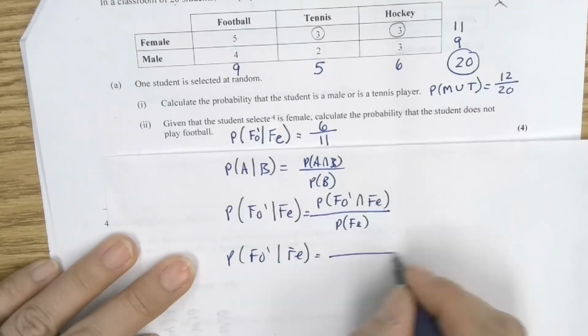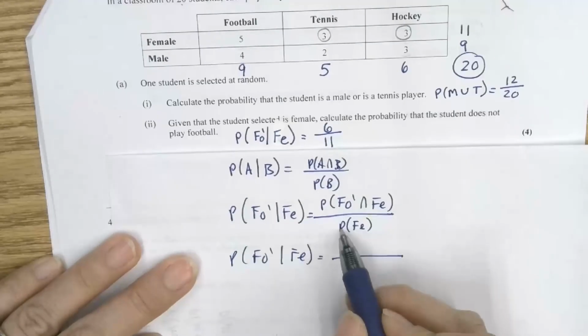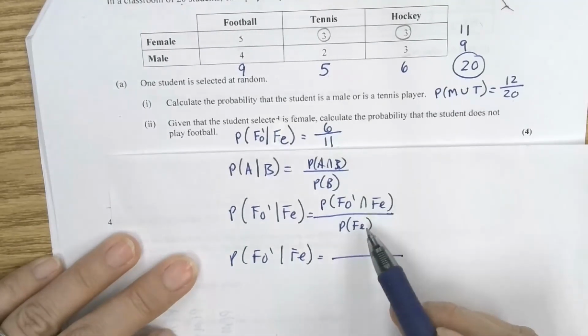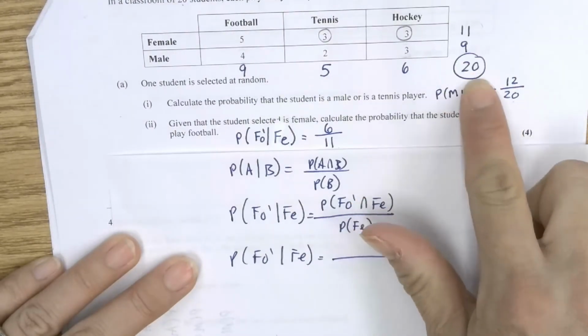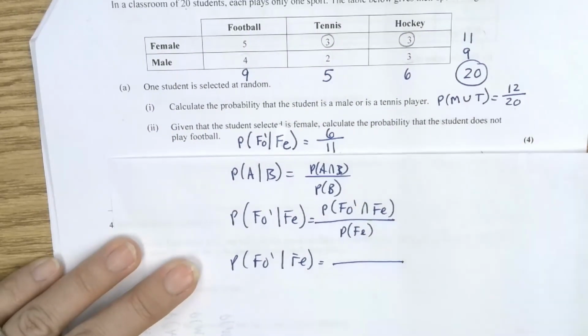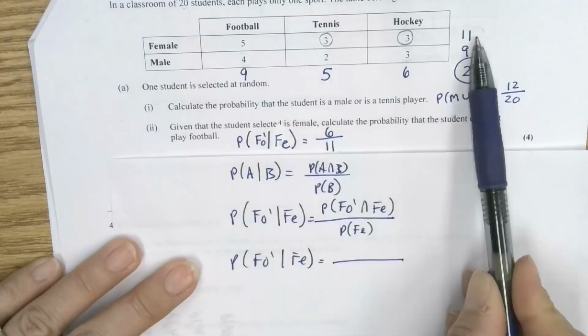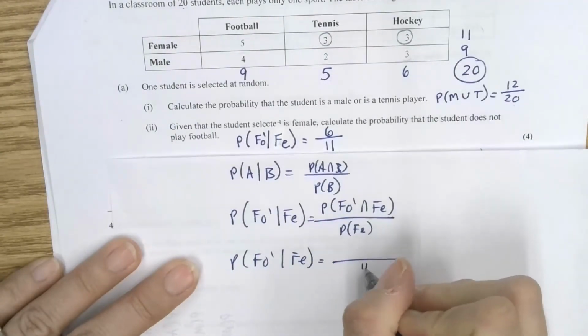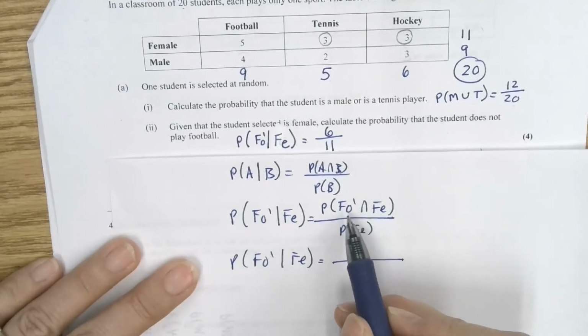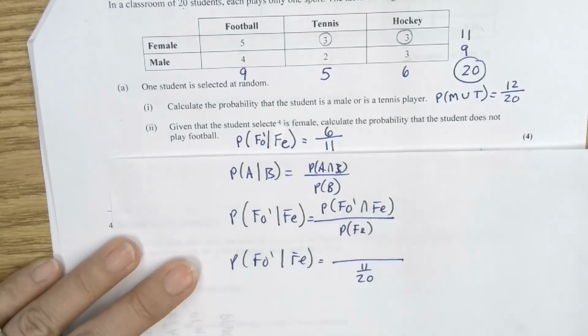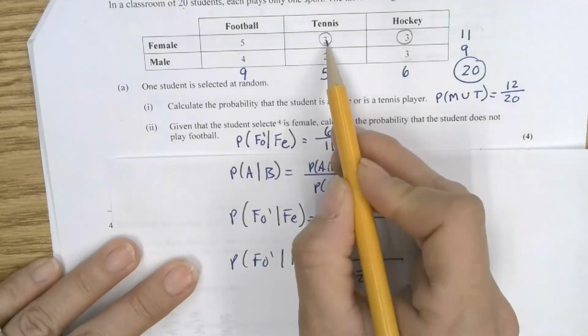I'm going to do my denominator first, the probability that the person is female. When you use your formula, you always go back to your total sample space. So the probability that they are female would be 11 out of 20. In the numerator, the probability that they don't play football and are female would be the 3 and the 3.